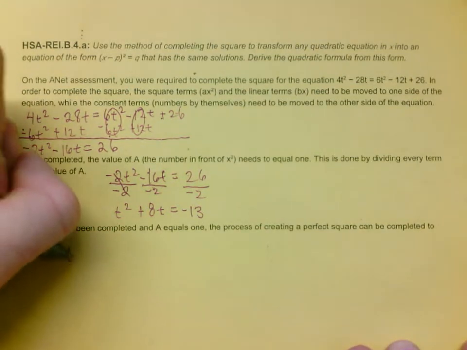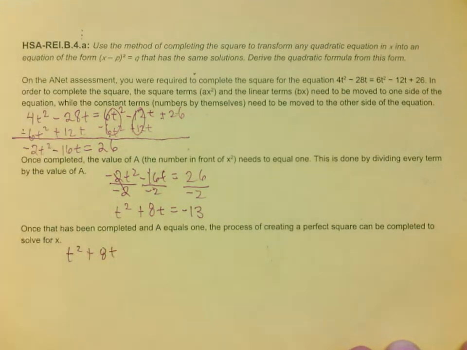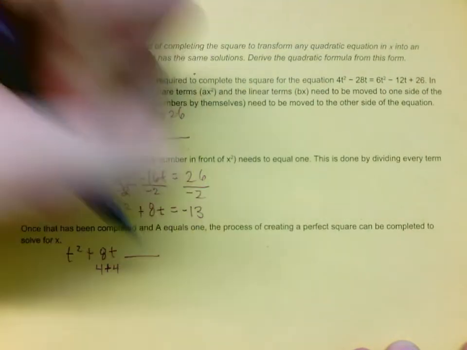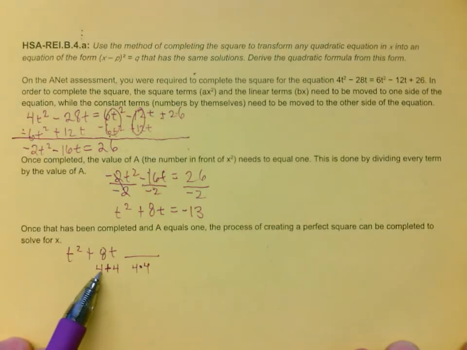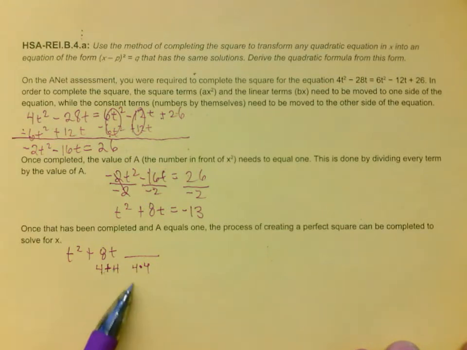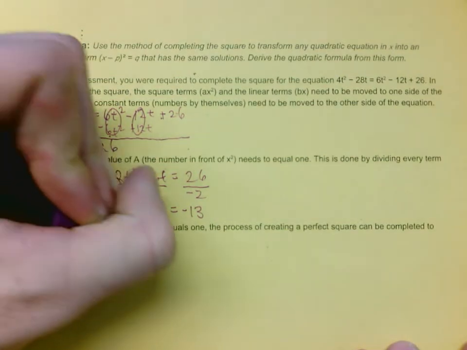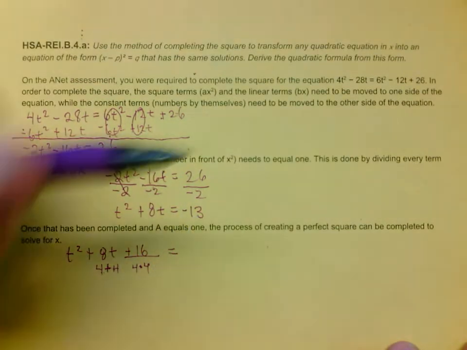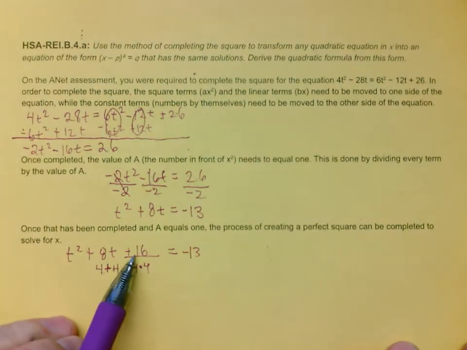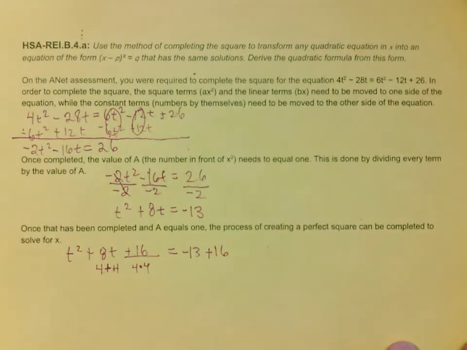So remember, when we complete the square, we're looking at our linear term and seeing what number adds to give me 8. That would be 4 plus 4. To get my new constant, I do 4 times 4, the product of the number I have here, so 4 times 4 makes a positive 16. And because I did it to the left side of the equation, I also have to take my negative 13 and add 16 to the right side of the equation.